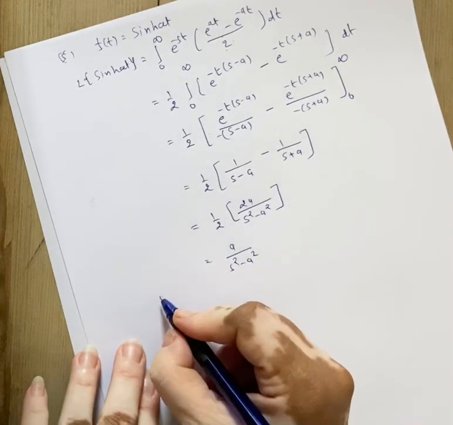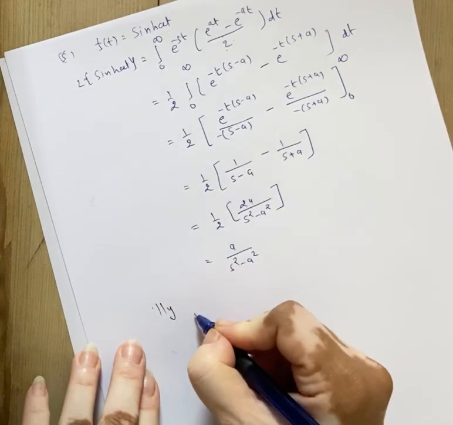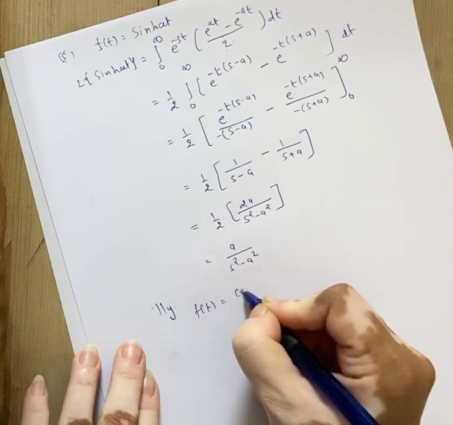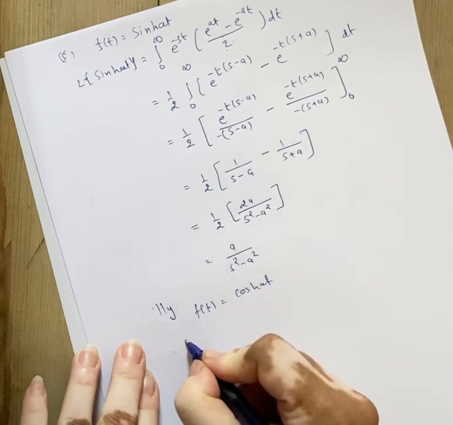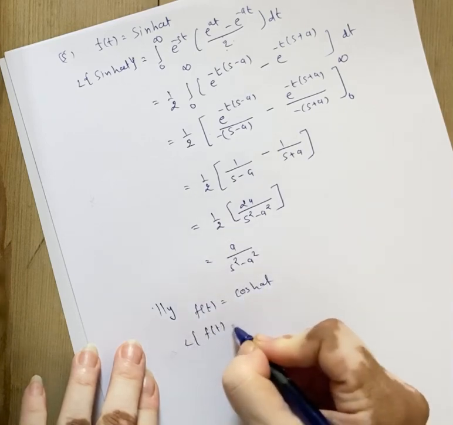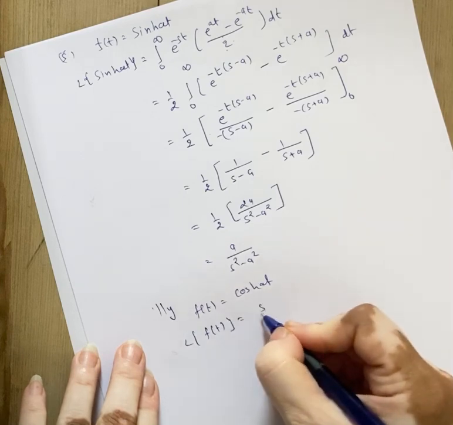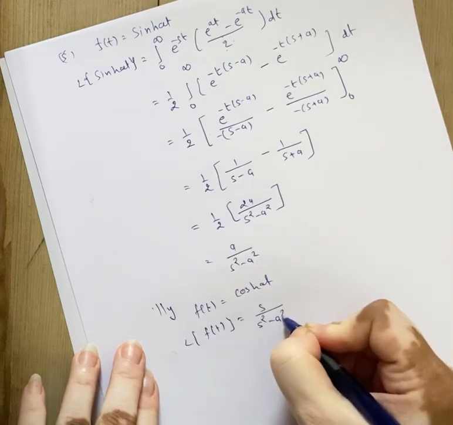Similarly, we find the value for f(t) equal to cosh at, and it will become L of f(t) equal to s upon s square minus a square.